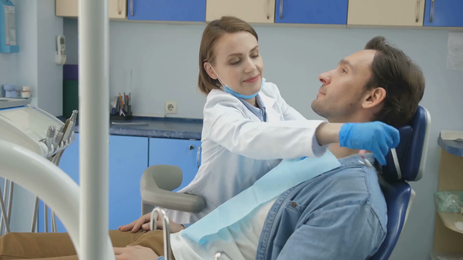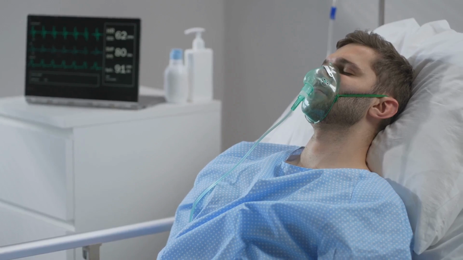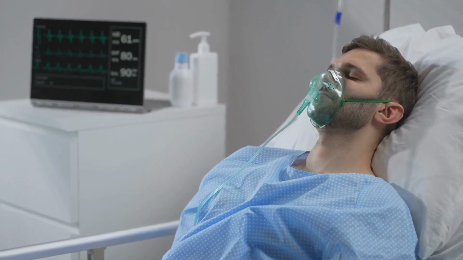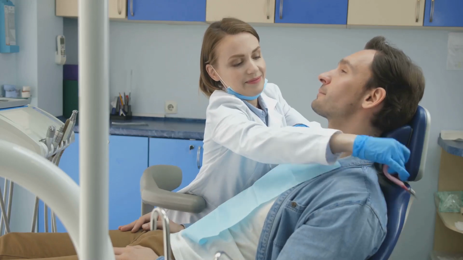Moving on to oral appliances. These are dental devices designed to keep your airway open during sleep. They can be less intrusive than a CPAP machine for some patients, although they may cause jaw discomfort or changes in bite alignment. It's always a good idea to discuss this with your dentist or sleep specialist.